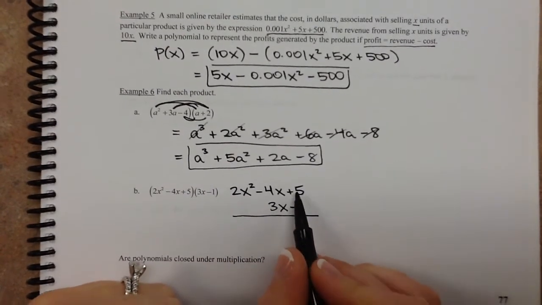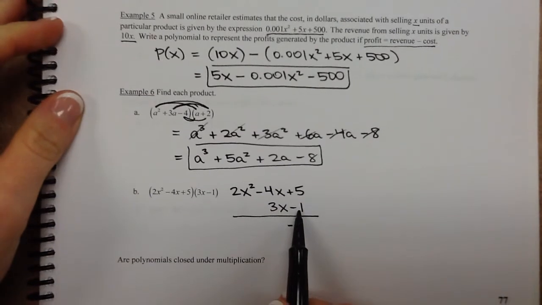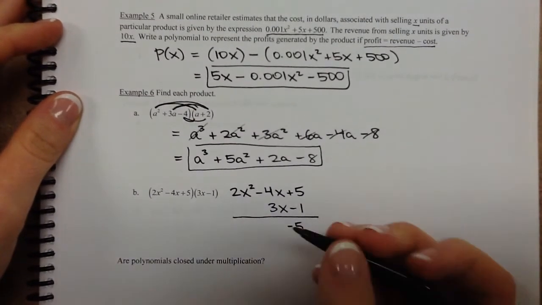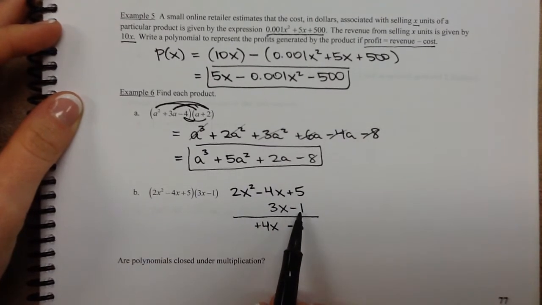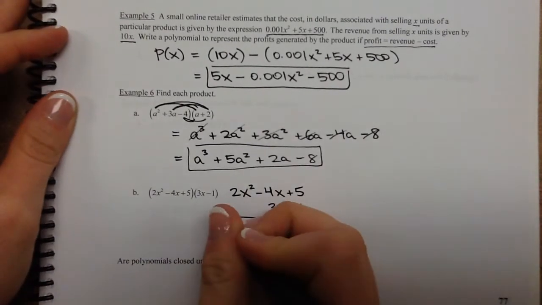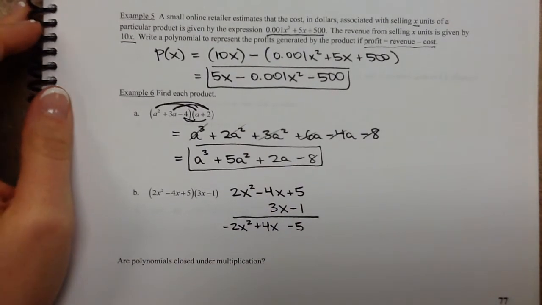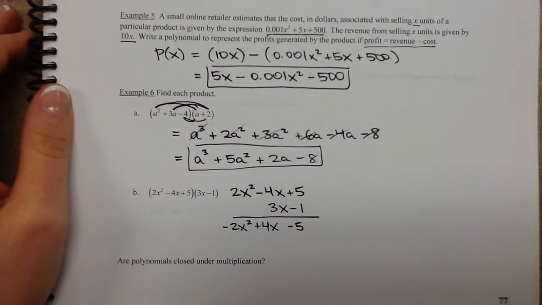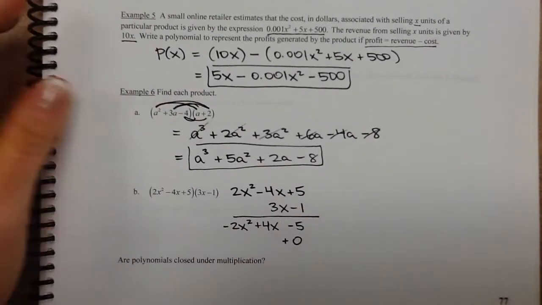So you multiply negative 1 times 5, and you get negative 5. Then multiply negative 1 times negative 4x, and you get positive 4x. And then multiply negative 1 times 2x squared, and you get negative 2x squared. So I'm assuming that looks familiar, kind of from the way that you multiply 2 or 3 digit numbers together. And then, remember, you put a 0 as a placeholder here.